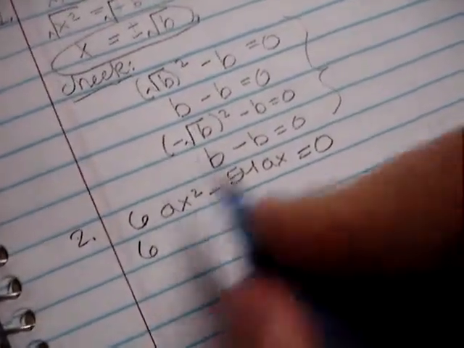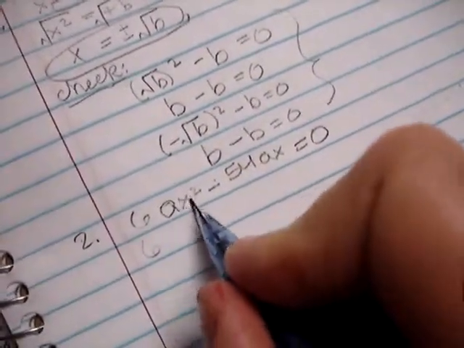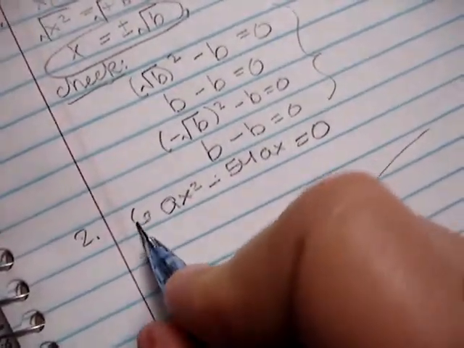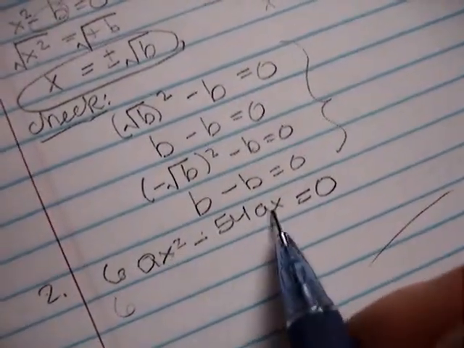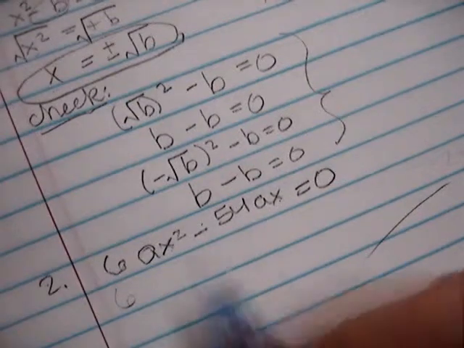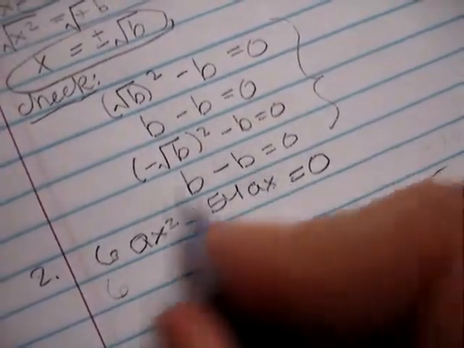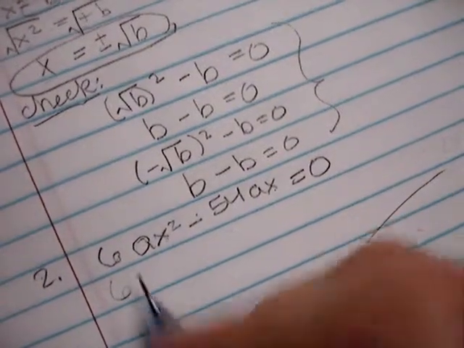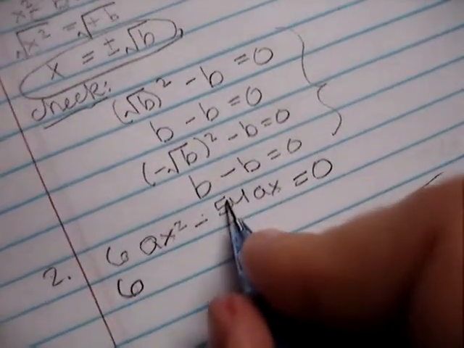Alright, so we've got 6ax squared minus 54ax. I want you to look at this problem briefly and see if you can see a way to factor. We're still trying to get x by itself, but it's split up between the two terms, and we need to get it by itself. So let's factor out some things from both of these two terms. We can factor out a 6 from both terms. 9 times 6 is 54.